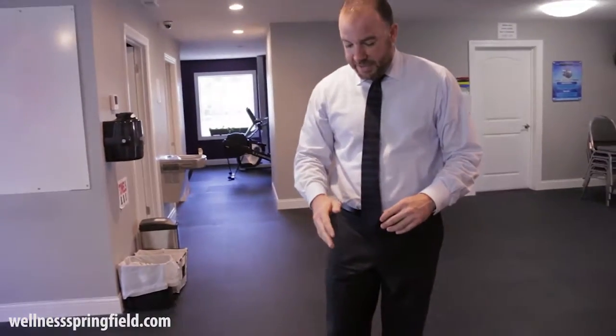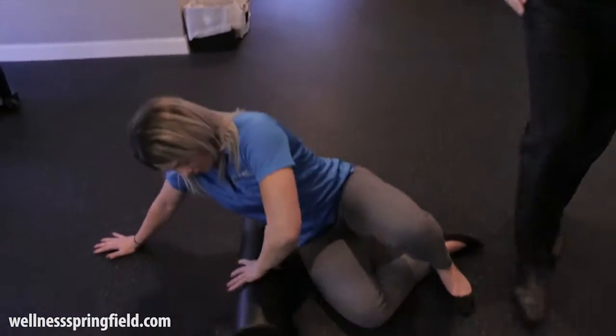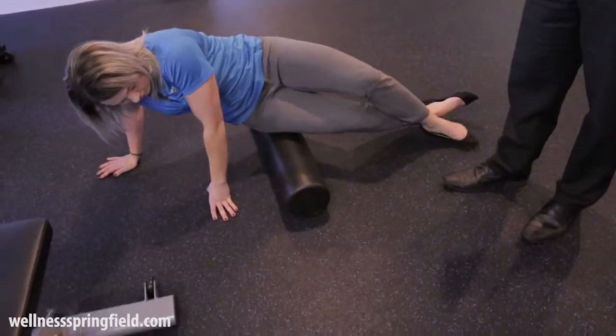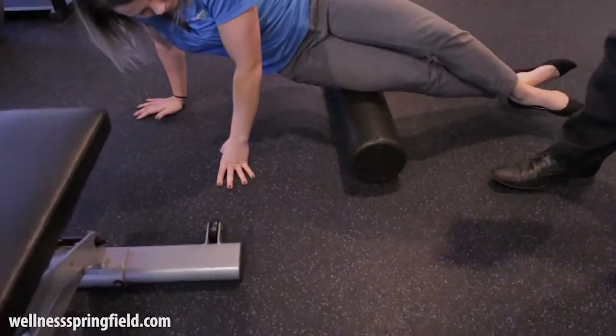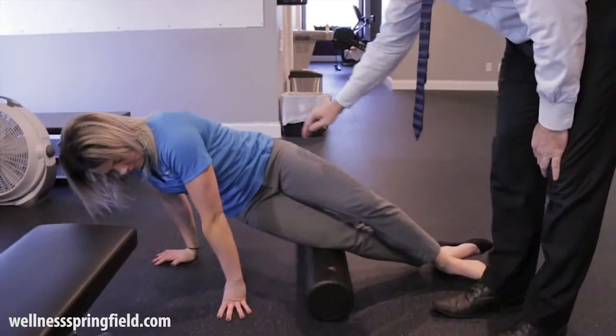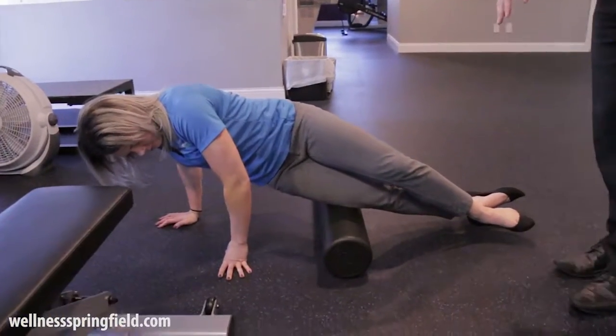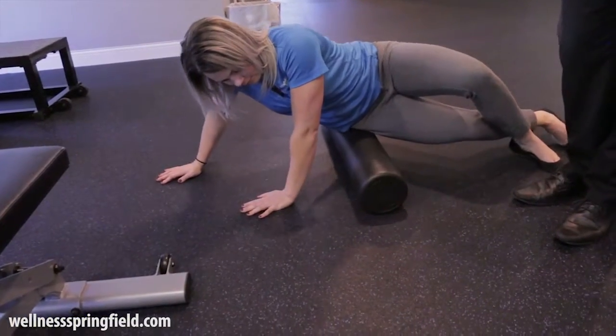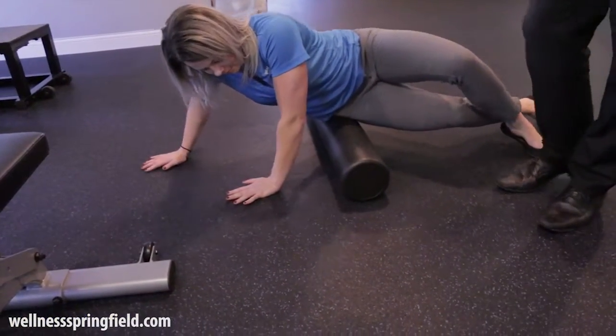So we're going to start with the IT band. So Kayla's going to be doing that for us. And what you want to do is make sure that you get the full length of the muscle, because this is going to stretch all the way from the knee all the way up to the hip. So you want to make sure that you're going for the full pass, because you never know where that problem is at inside of each individual person's IT band.